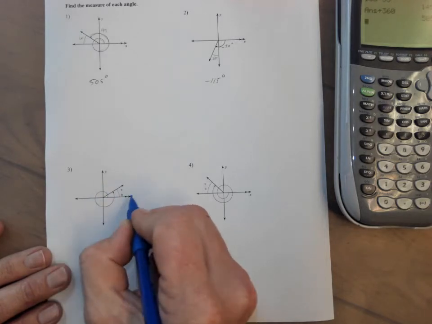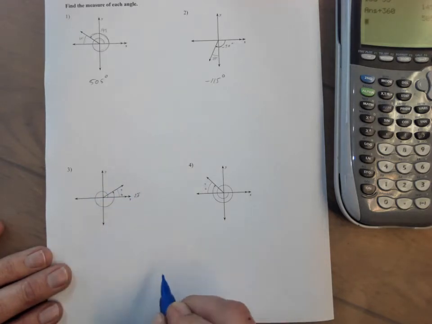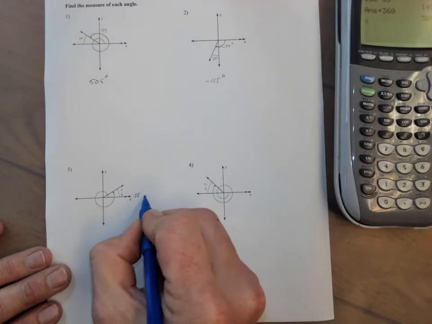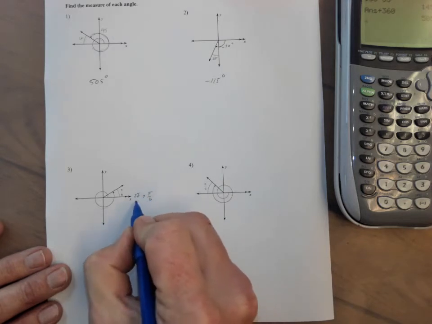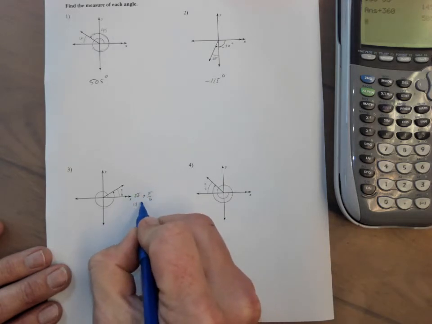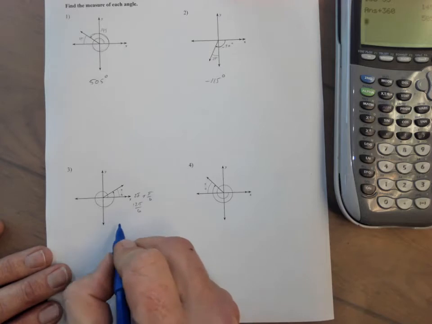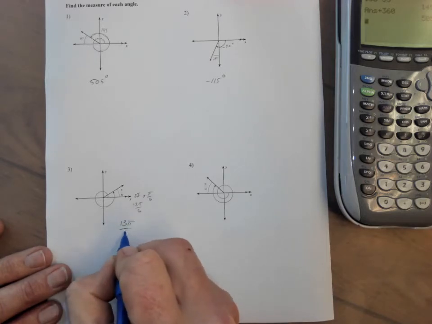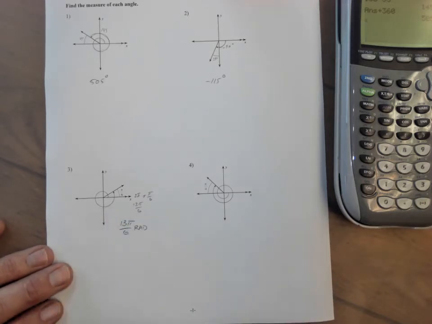One complete rotation is 2 pi radians. We're going to add pi over 6 to that. So we want a common denominator. That's 12 pi over 6, plus the 1 pi over 6, we get 13 pi over 6 radians.